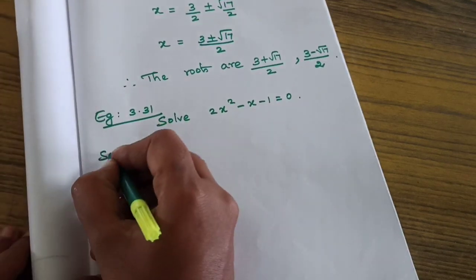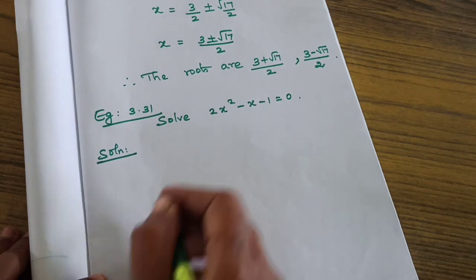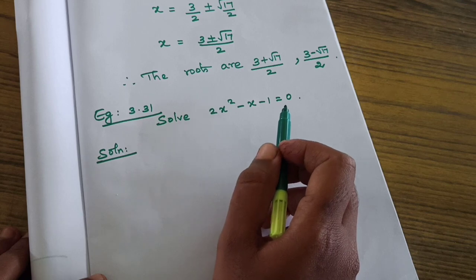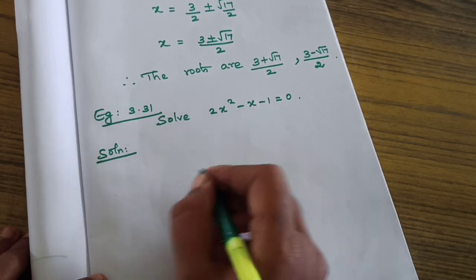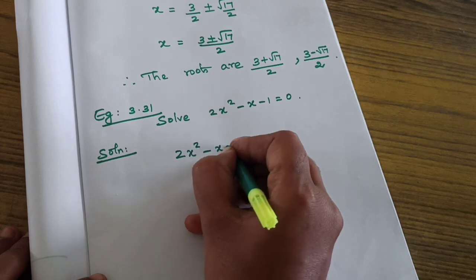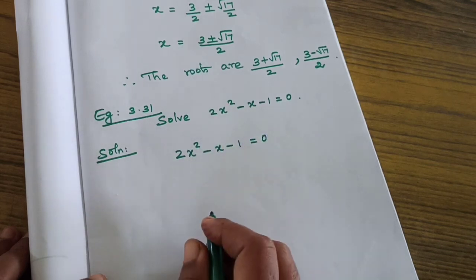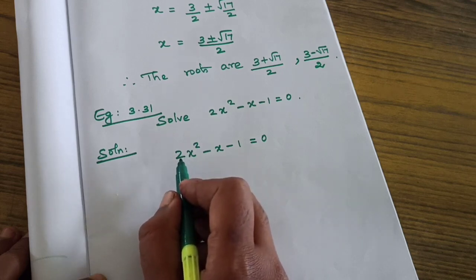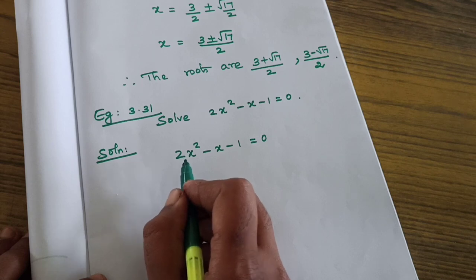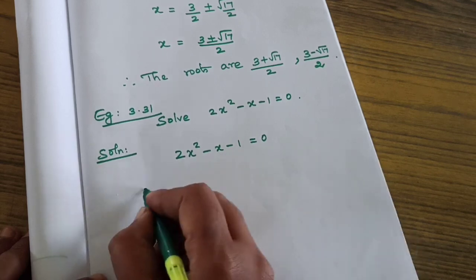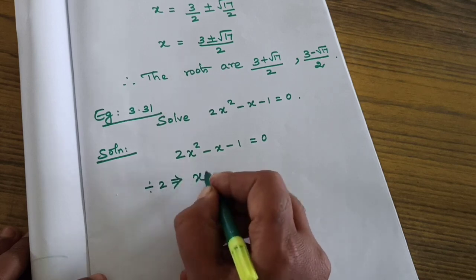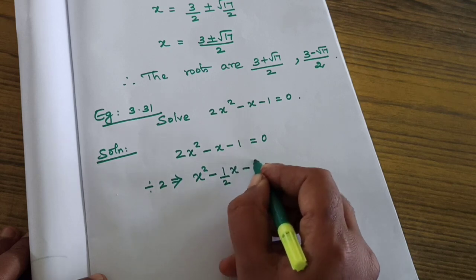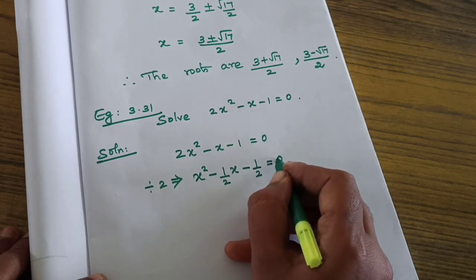Okay, let's tell the steps one by one. First, you need to check whether the quadratic equation is in standard form. Here it is in standard form only. So I am writing 2x square minus x minus 1 equal to 0. First step over. What is the second step? You need to check the coefficient of x square. If it is 1, no problem. Other than 1 means you need to divide throughout the term by that number. So divide by 2. So x square minus, here already 1, no. So 1 by 2x minus 1 by 2 equal to 0 by 2, 0 only.